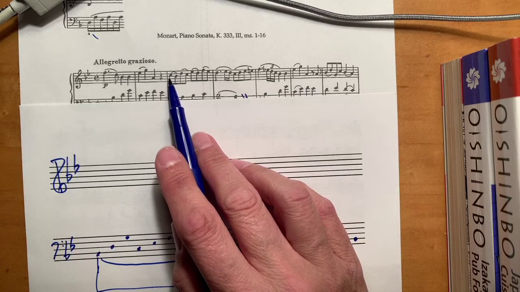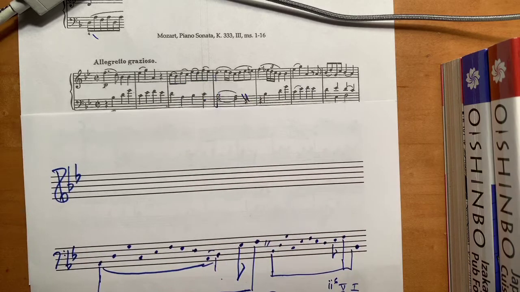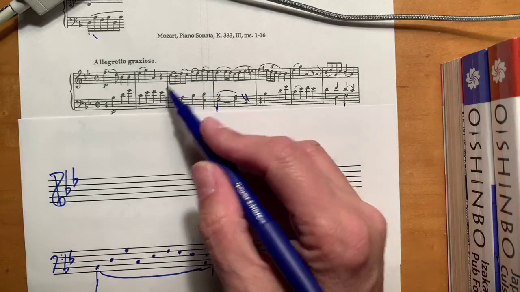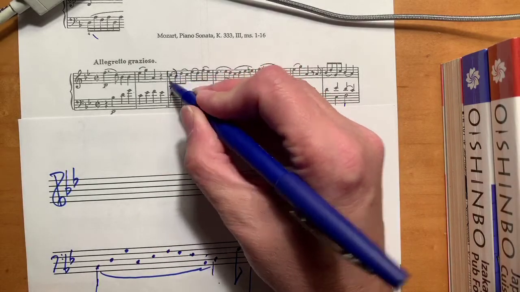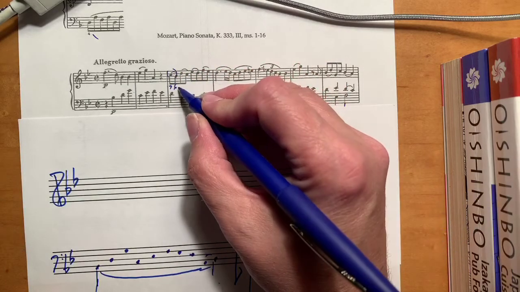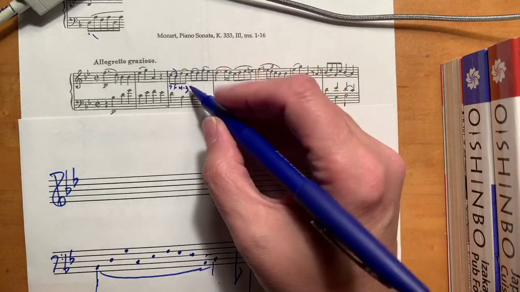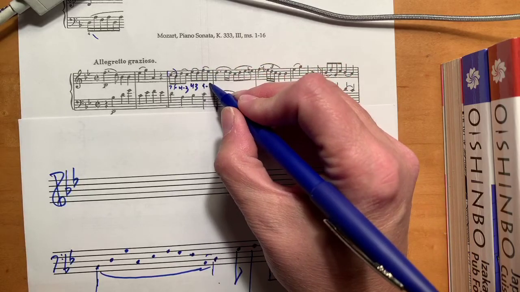Now here, these are either all escape tones or appoggiaturas, okay? And the way we tell is by counterpoint. And you see this is 7/6, so obviously that's an appoggiatura. This is a 4/3. This is a 4/3. And this is a 9/8.